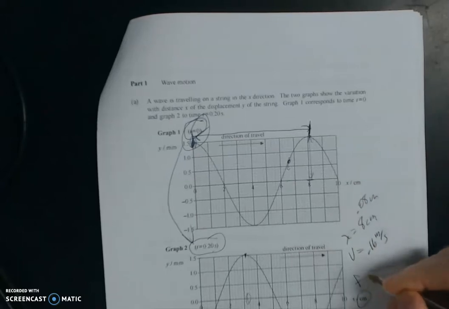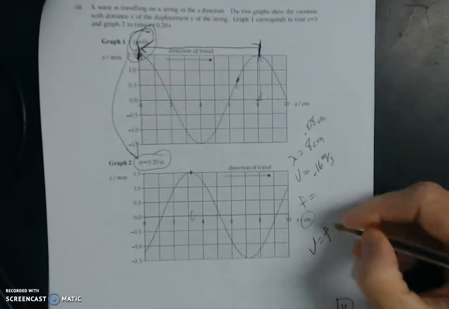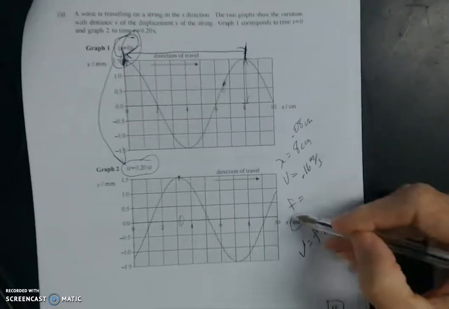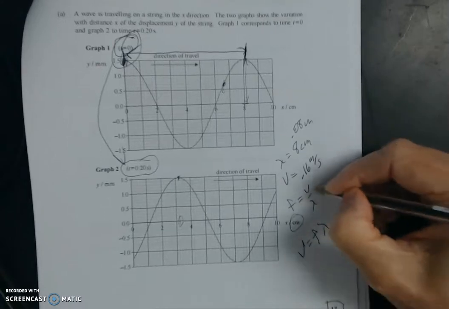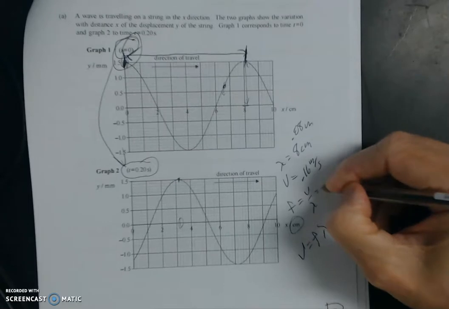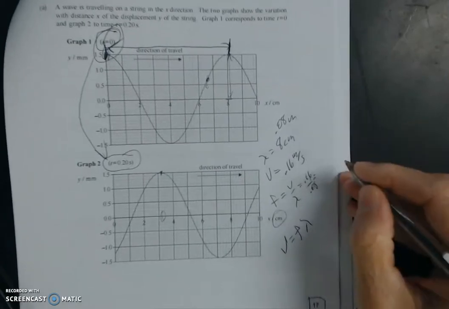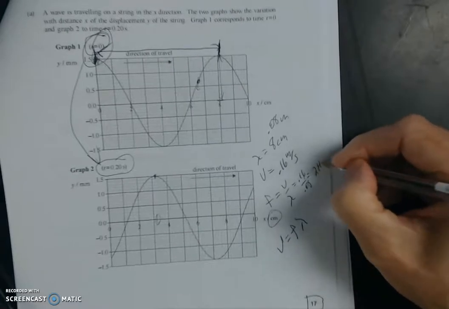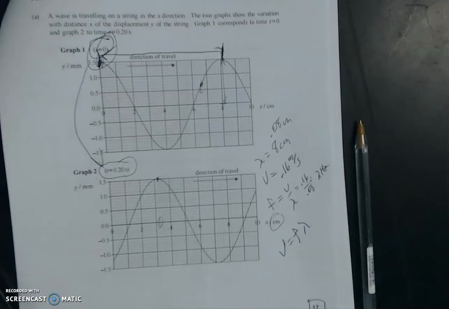And so the last question asks for the frequency. But we know that velocity is frequency times wavelength, which tells us that the frequency is going to be the velocity divided by the wavelength. And so we can take the 0.16 divided by the 0.08, and we get the frequency of about 2 hertz. And so that's for part A, which I'm going to go ahead and stop.